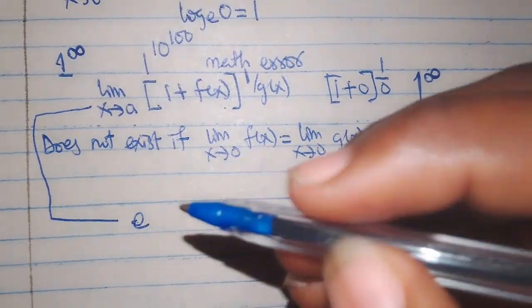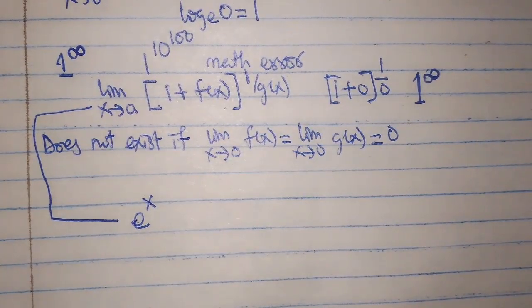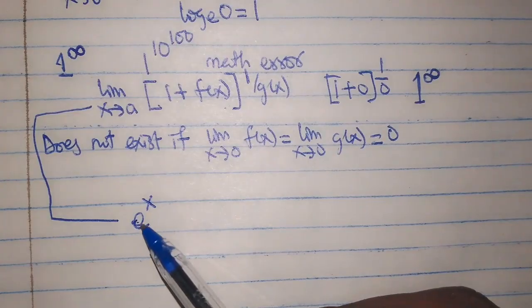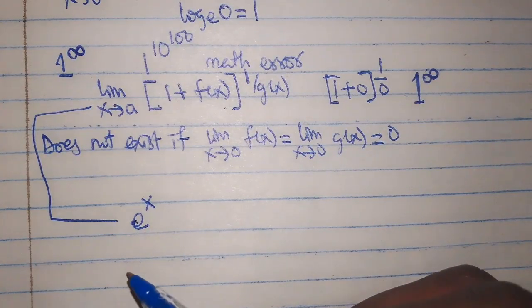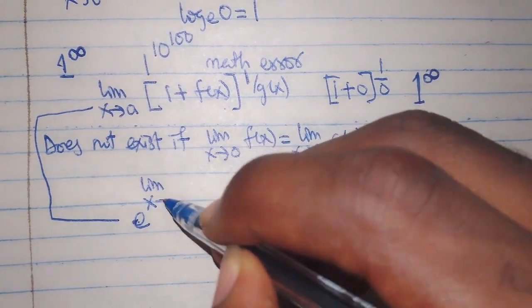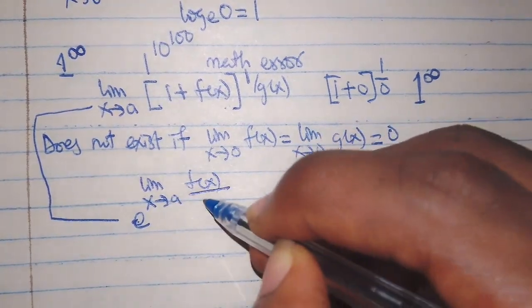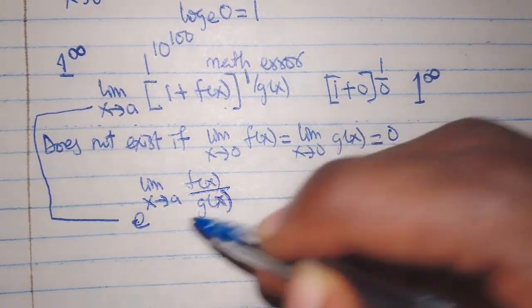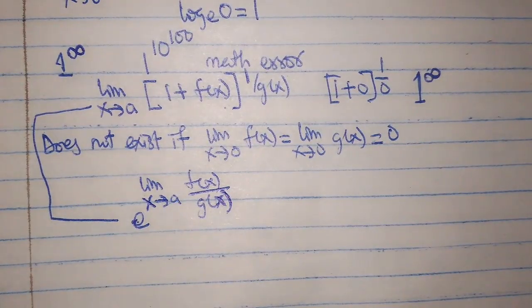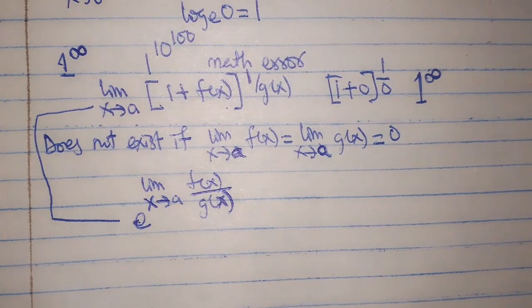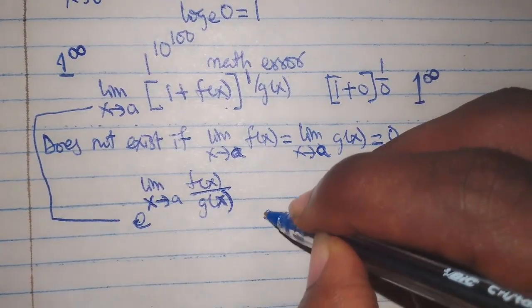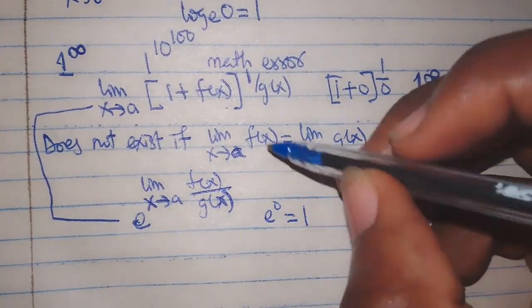And its solution is e to an exponent of limit as x approaches a of f of x over g of x. Now with Euler's number, we know that e to the power 0 is actually 1. So e to an exponent of 0 is equal to 1.